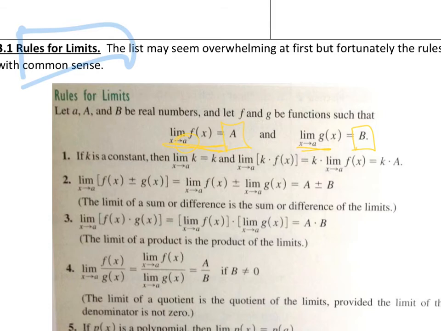So if you take a look, we're given this constant K, and let's say we want to have the constant times the function. Our limit is actually going to be that constant K times the limit of the function.